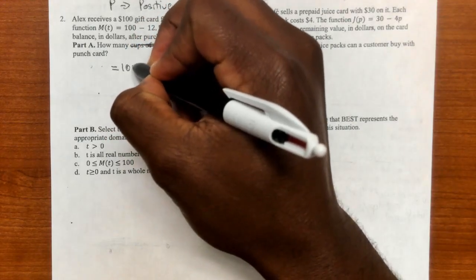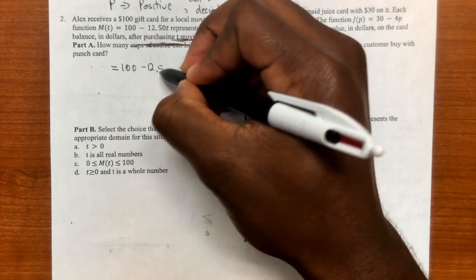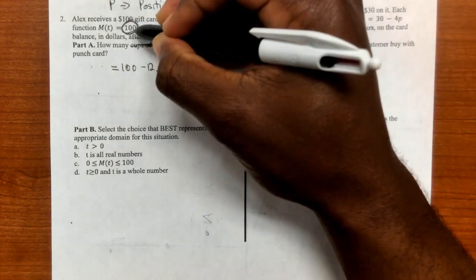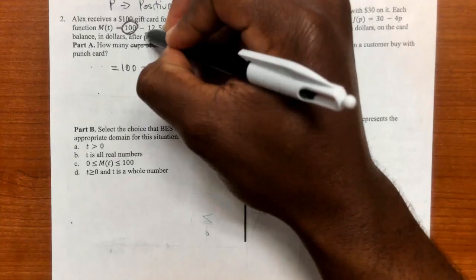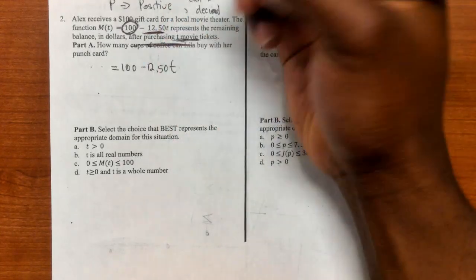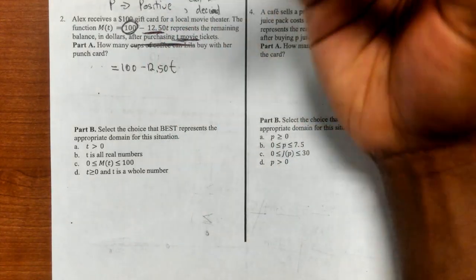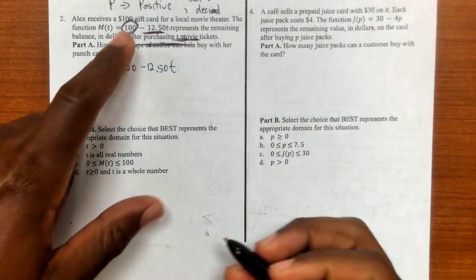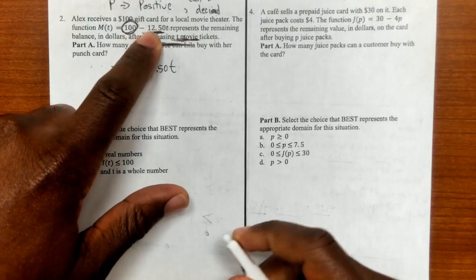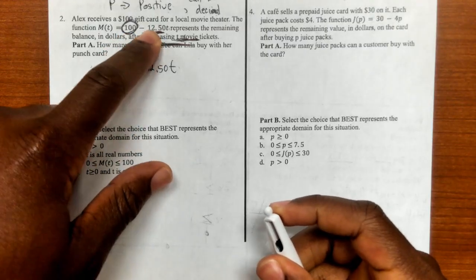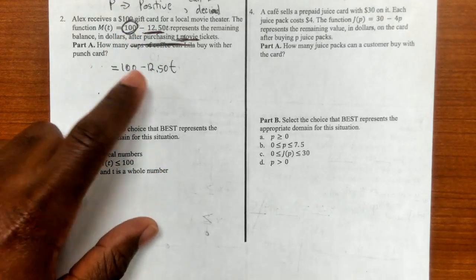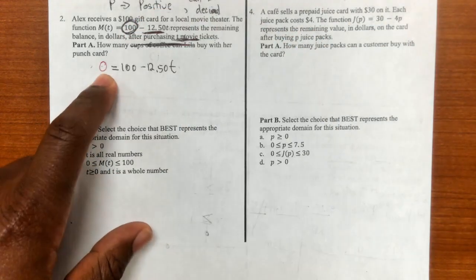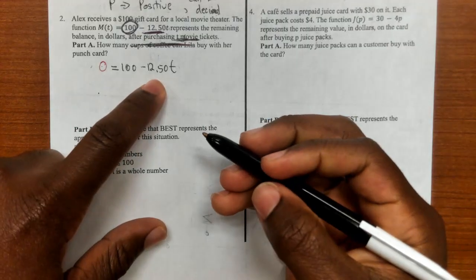So 100 minus 12.50T. We know that this 100 is what we're starting with, because that's the initial value, and this negative 12.5 is how much we're paying for every single movie they go to, because T represents the movies. So again the 100 is like the y-intercept, and the negative 12.5 is your slope. That's how it's changing. So to find out how many movies I can attend, I'll replace this function with 0, and I would solve for T.